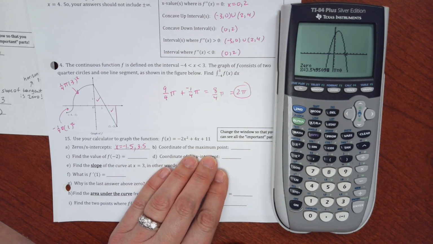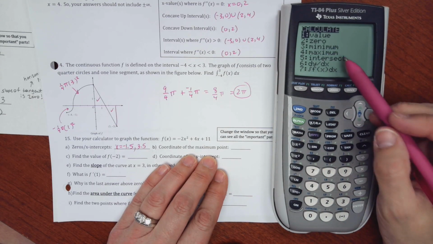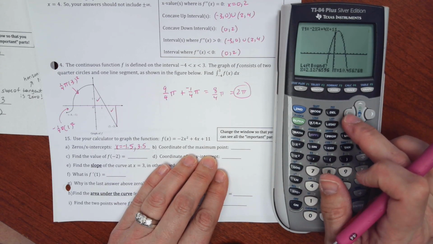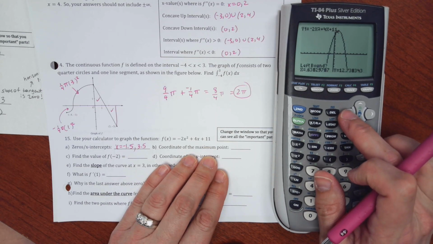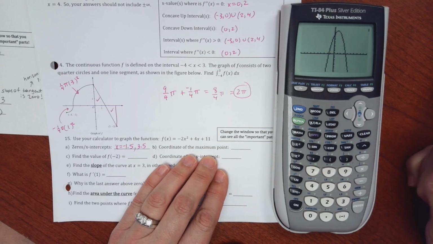All right, the maximum point. So this guy right there. Second calc, it's a maximum, number 4. And this time we can use our blinker. I need my eyeball blinker to be to the left, so it's on the left. I'll go over to the right, enter, and go past it. So 1 and 13.